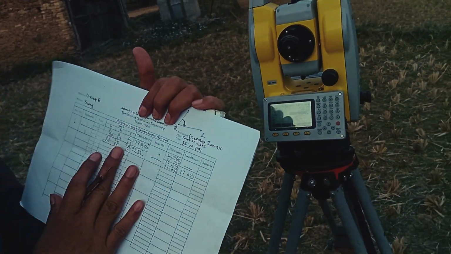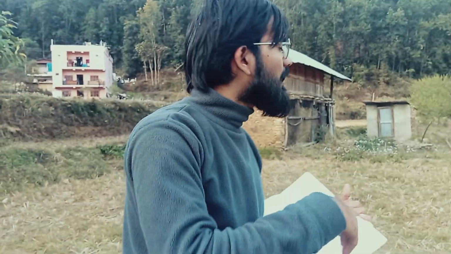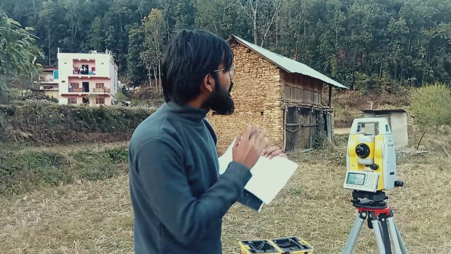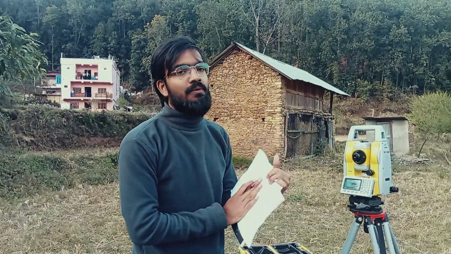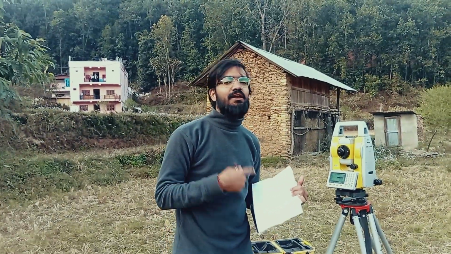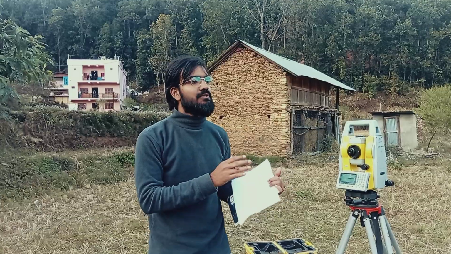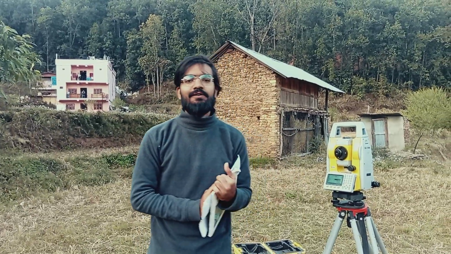So this is the basic concept of how you calculate the horizontal angle in traversing, particularly for a closed traverse, if your traverse is in an anti-clockwise direction. So that's for today, and in upcoming tutorials I'll be putting more videos on traversing and horizontal control traverse. So thanks for today.